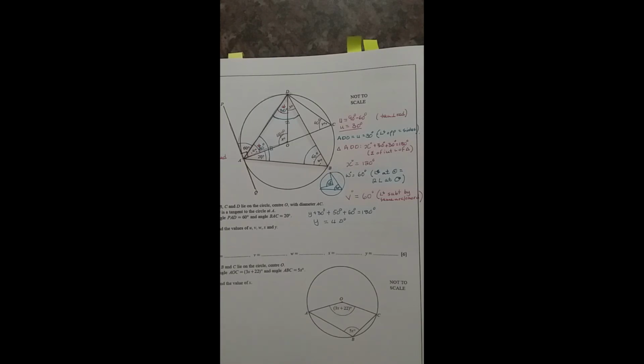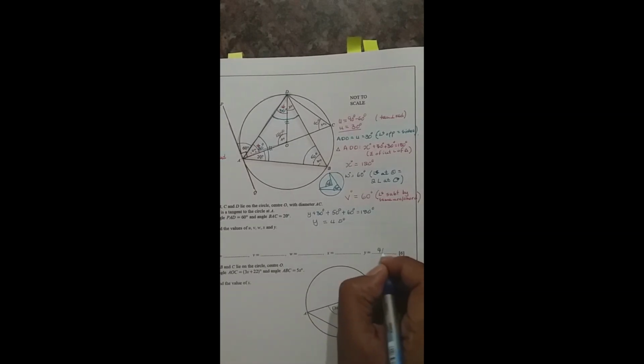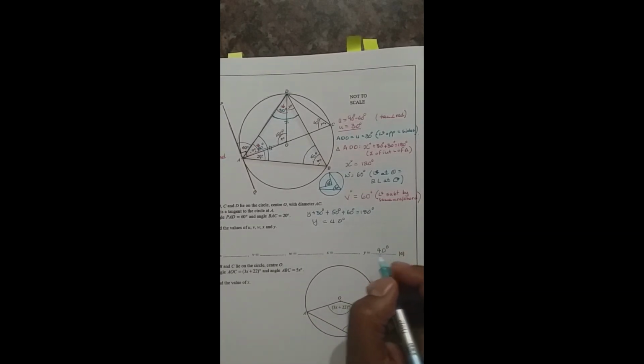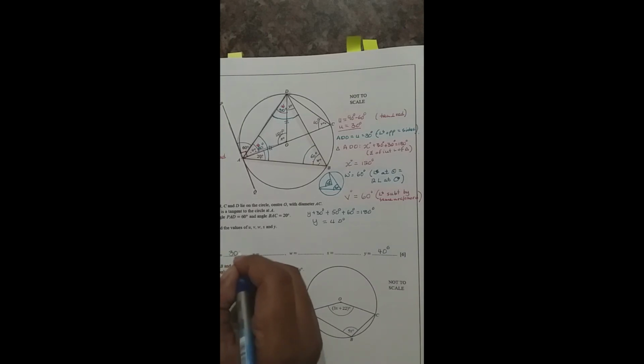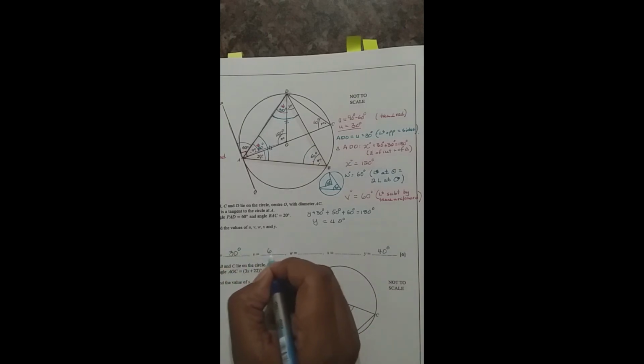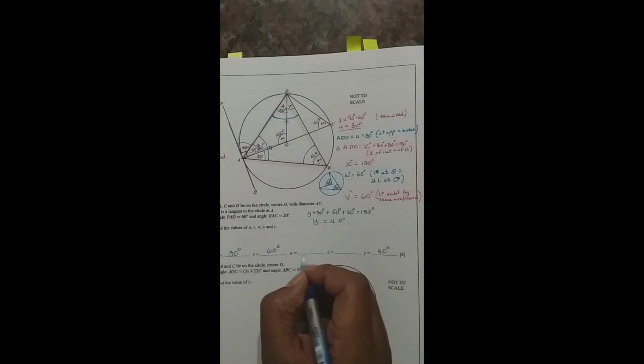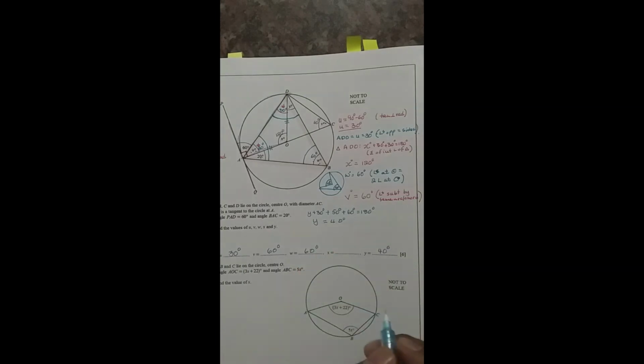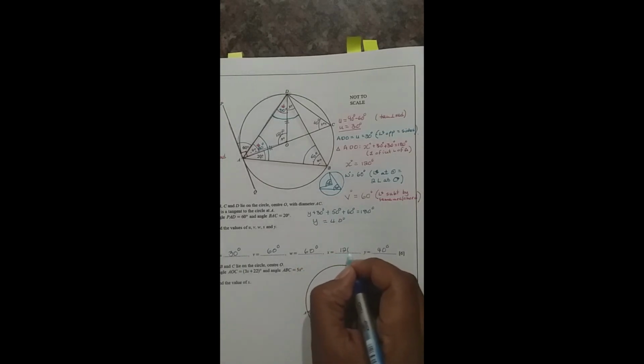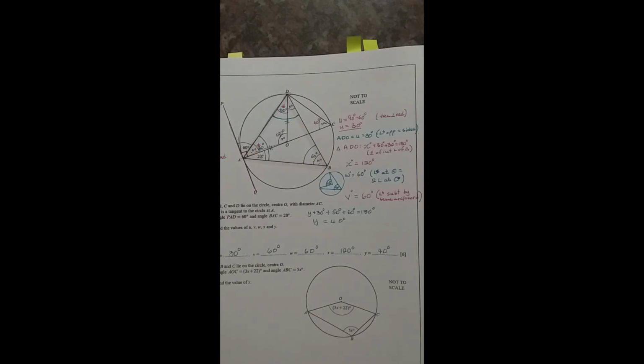So let's write it in. Y is equal to 40 degrees. U is equal to 30 degrees. V is equal to 60 degrees. W is also 60 degrees. And we found X to be 120 degrees.